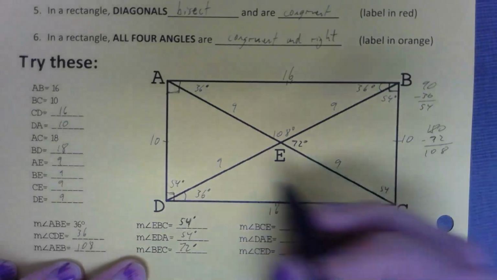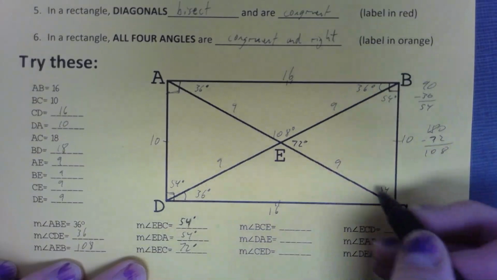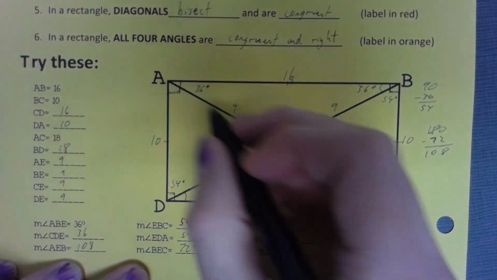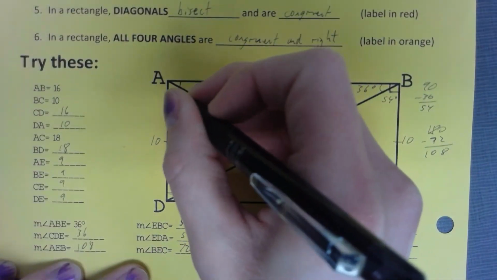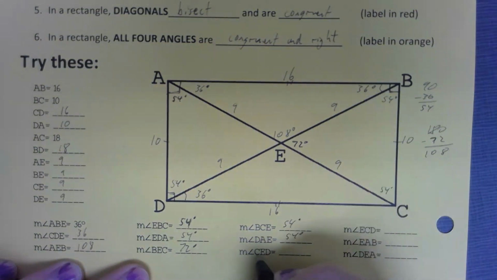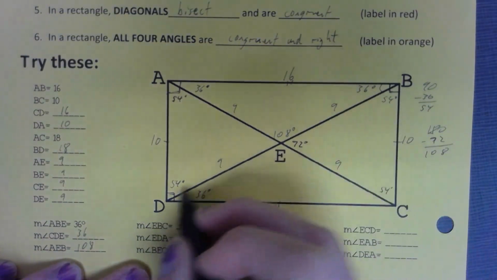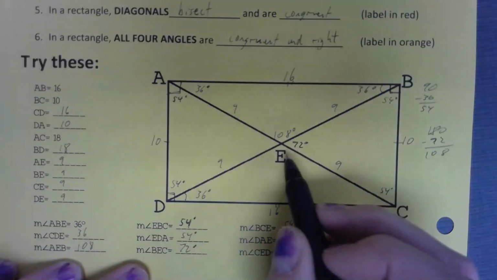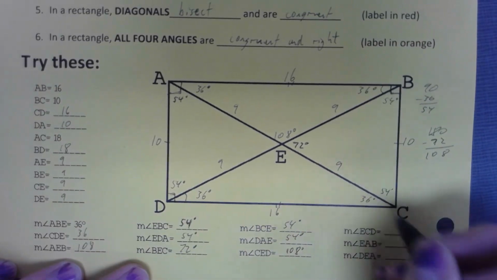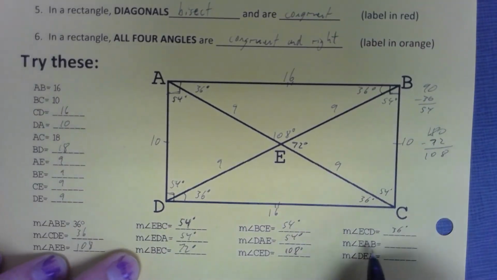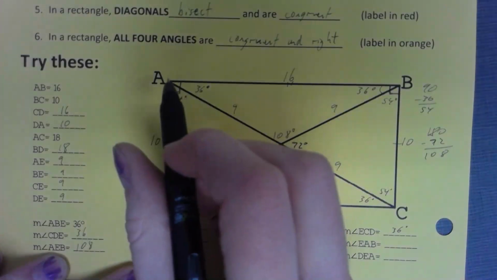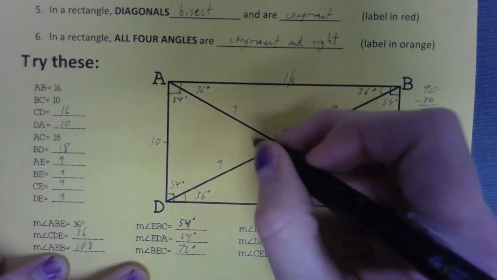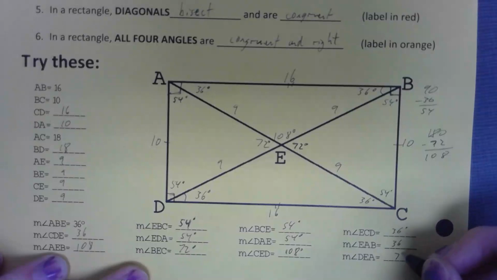Angle BCE, we already have that filled in as 54 degrees. DAE, that's also going to be 54. CED, that's the vertical pair to that 108 there, so 108 as well. ECD, also 36 down here. EAB, 36 as well. And DEA, that one's the vertical pair to that 72 there, so 72 degrees.